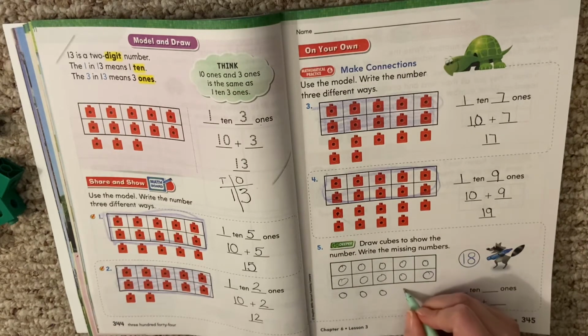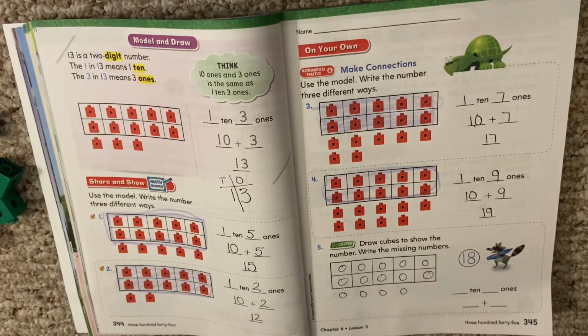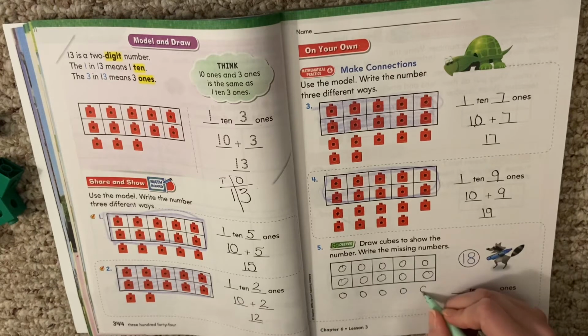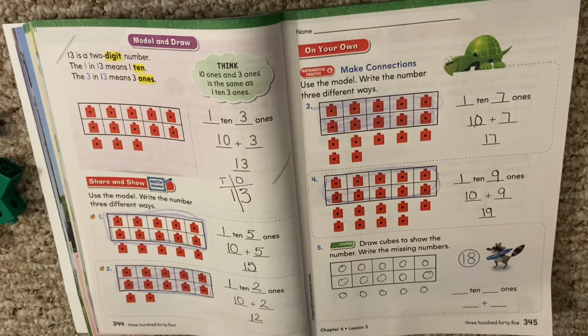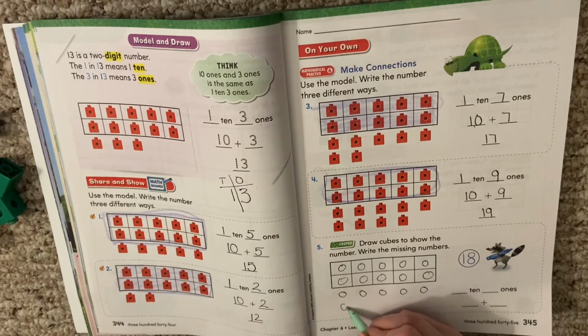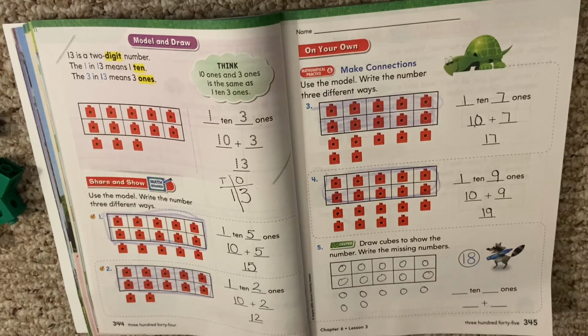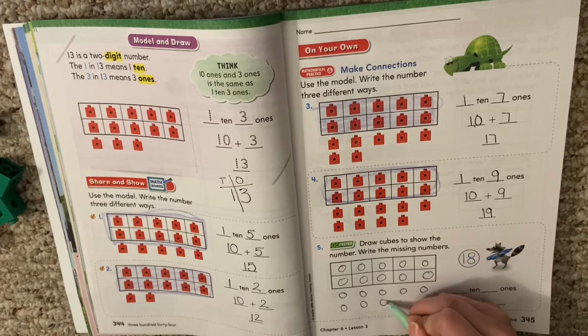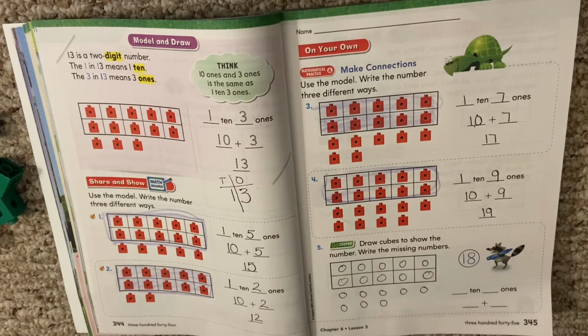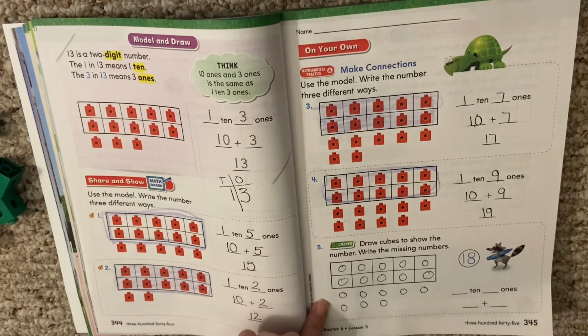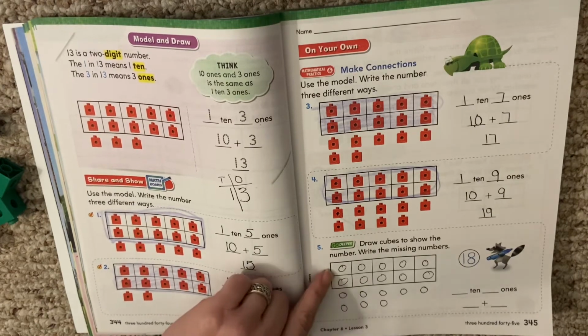13, 14, 15, 16, 17, 18. So go ahead and check these again to make sure you have 18.